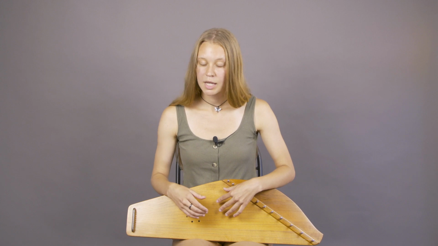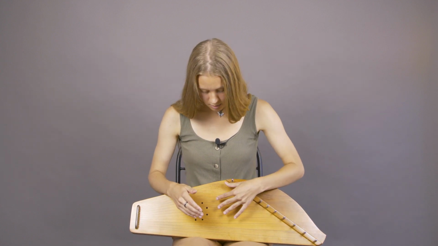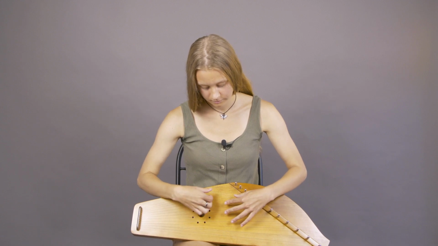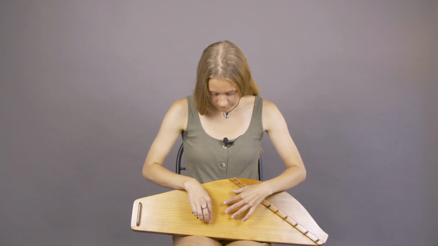If we play the many-stringed instrument, we can make our playing more interesting by adding some bridge, and of course we can play it the same way as on the smaller instrument. In addition, we can play some intro to this melody.